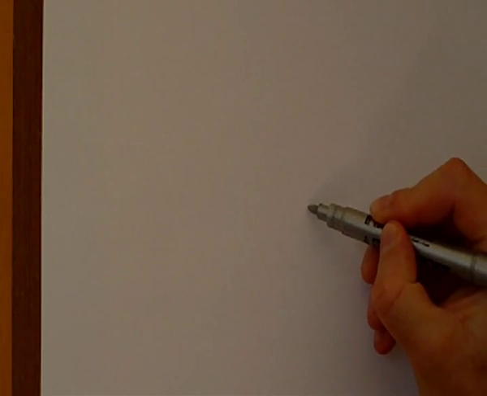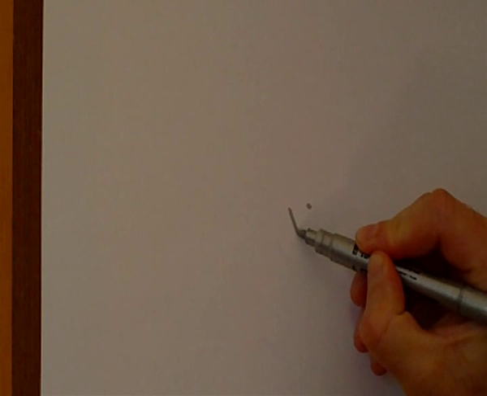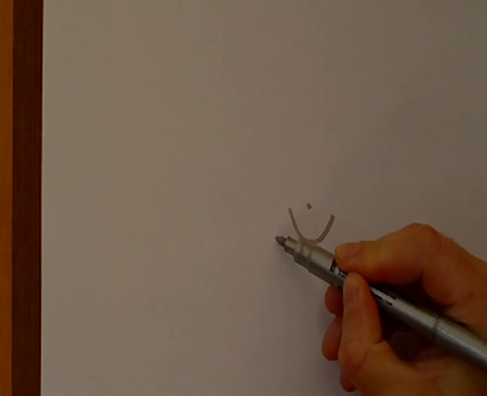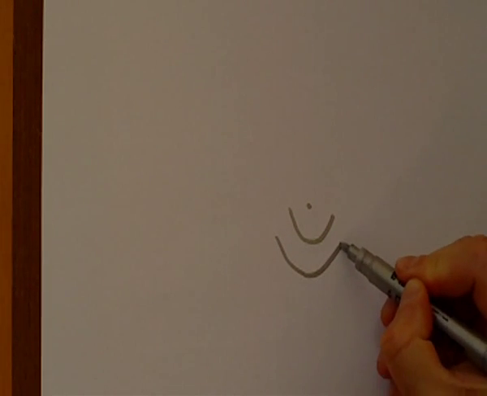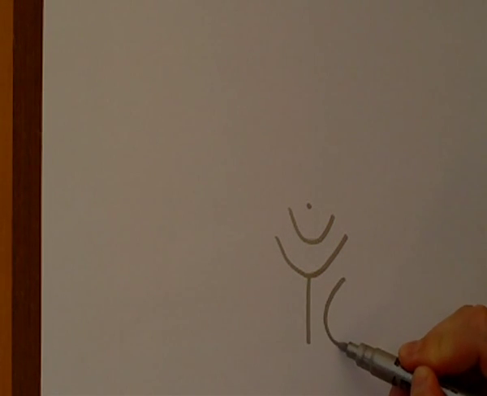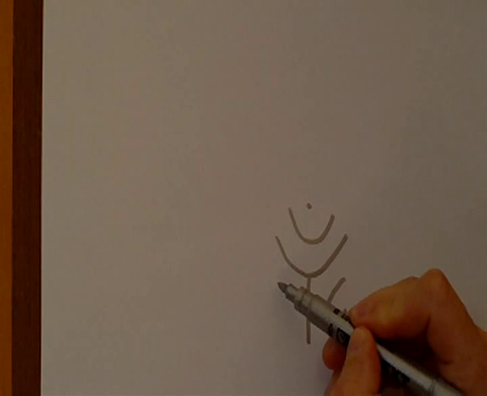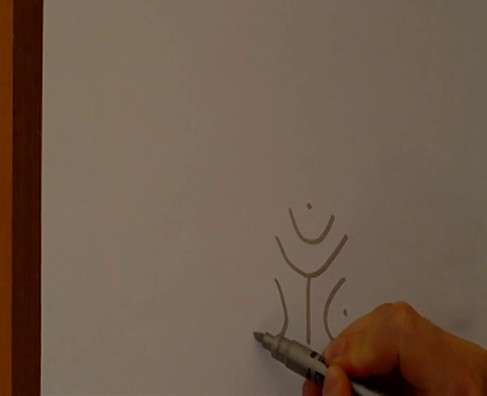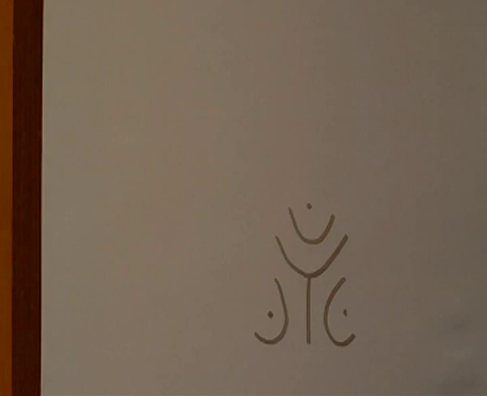Our third labyrinth is Venus labyrinth, the labyrinth of love and creation. We will now make it from the beginning. We will now form the seed form. This is the seed form of Venus labyrinth.